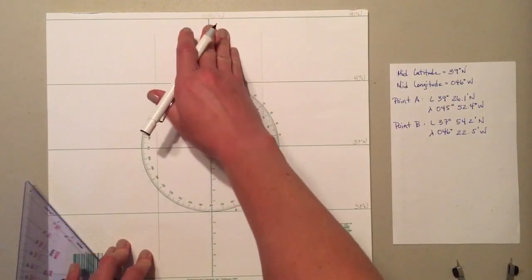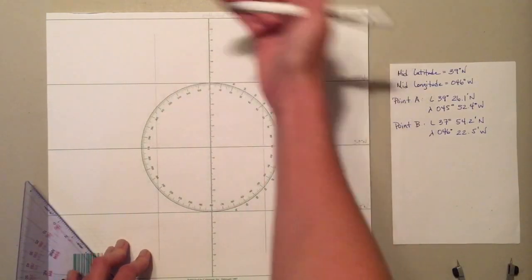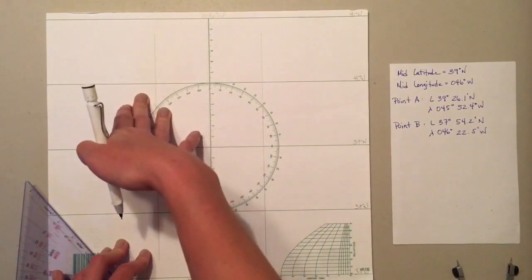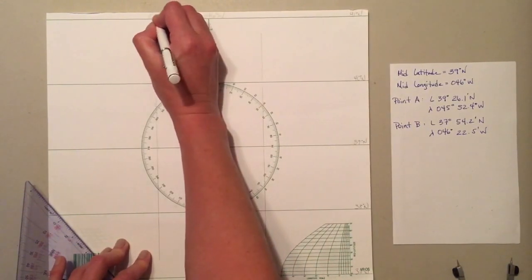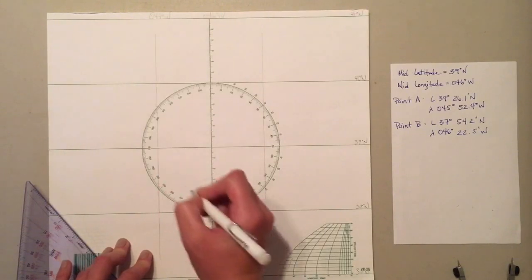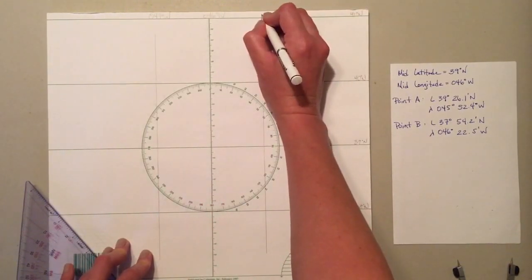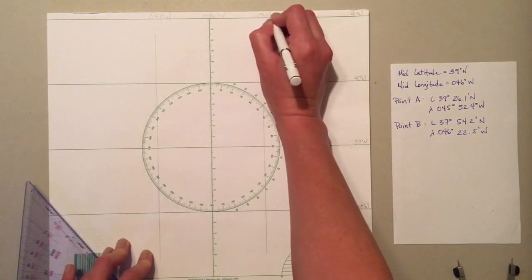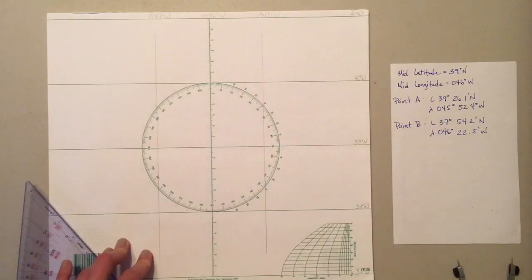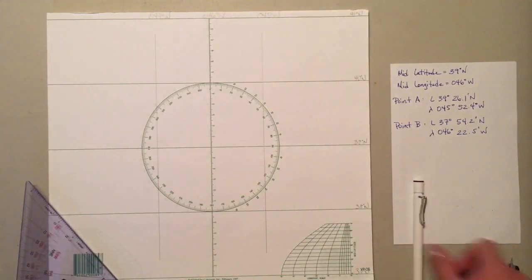So if this is 46 degrees west, the more west we go, the more west we get. So this would be 047 degrees west. And this would be less west, so 045 degrees west. I think this is enough for us to work with here.